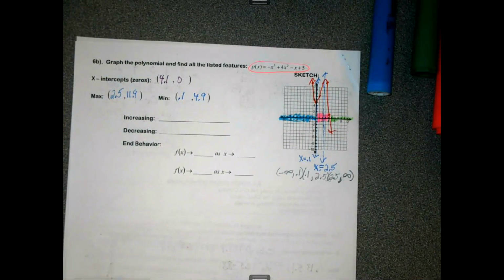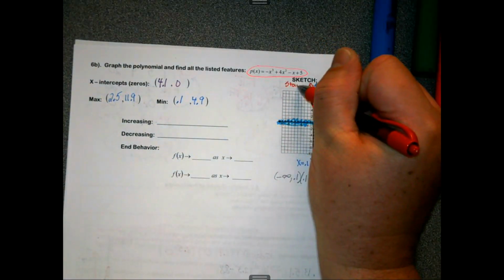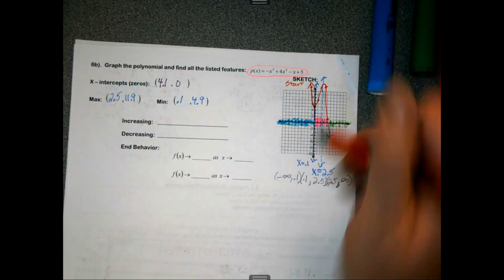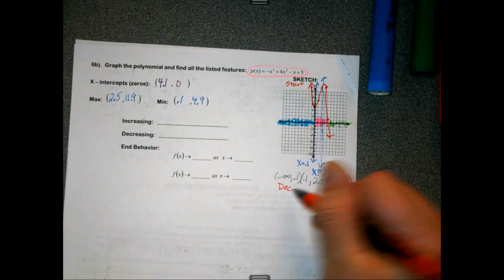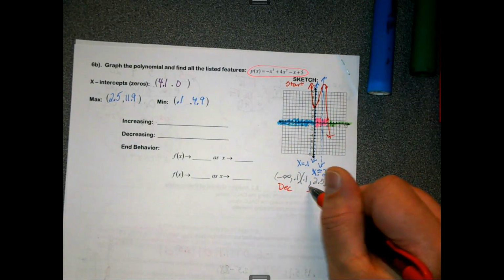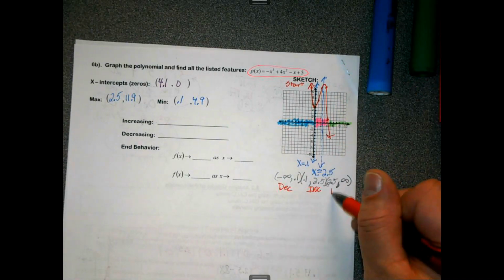Okay, so here's my starting point. Starts way up here, goes down, so it decreases here, right? Decrease. Its turning point, increase. Its turning point, decrease.